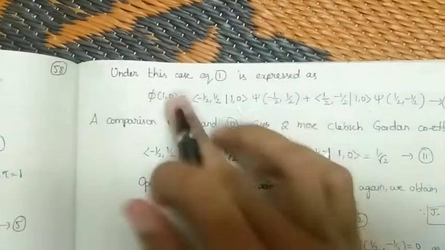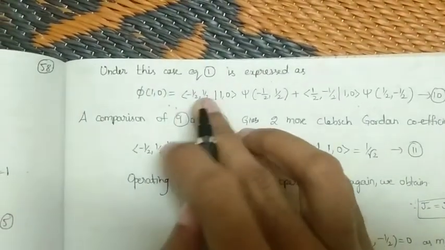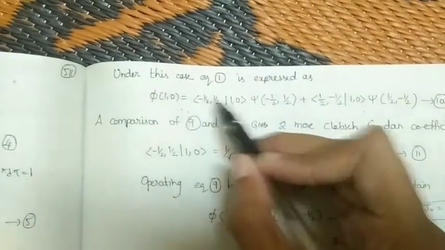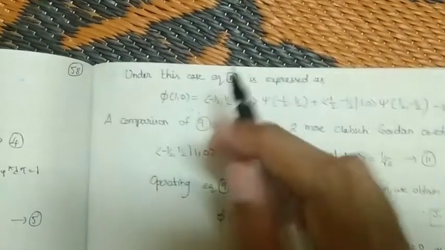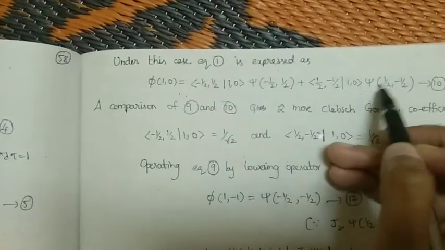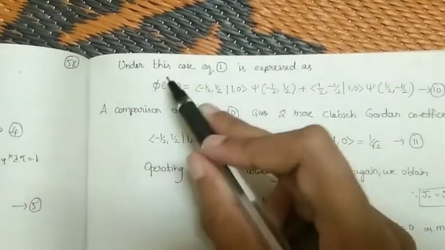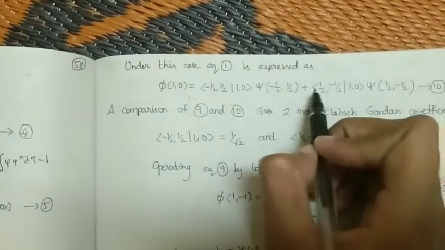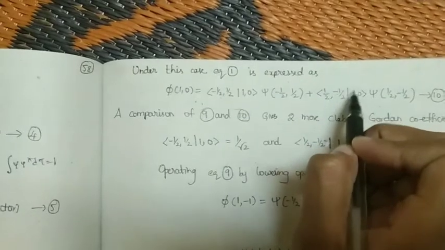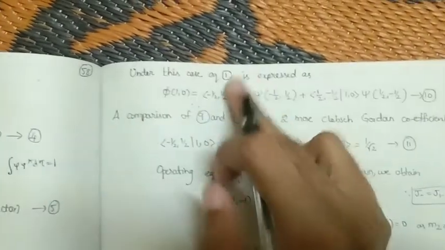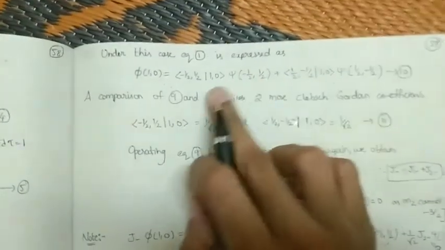So actually what is happening here is the minus half comma half form is getting converted into the 1 comma 0 form, and the half comma minus half uncoupled form is being converted into the coupled form 1 comma 0. So that is the Clebsch Gordan coefficient for this, and this is the Clebsch Gordan coefficient for this.